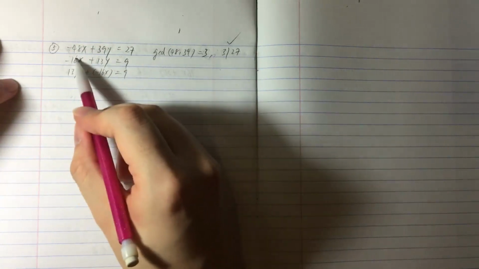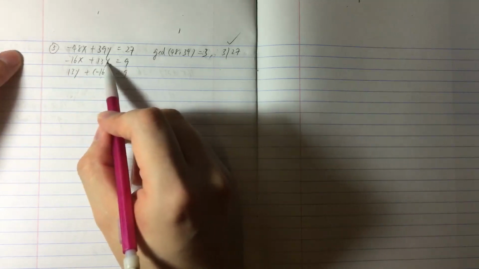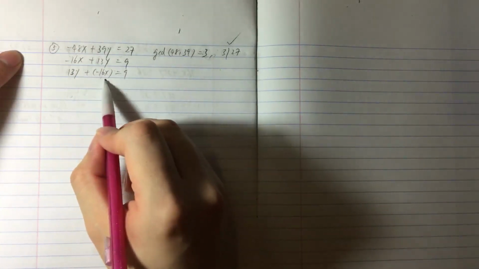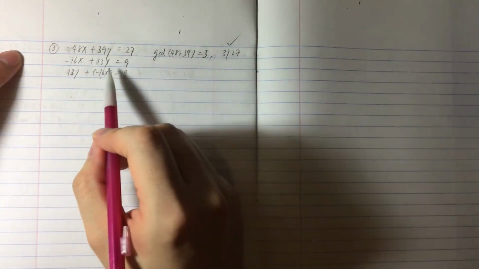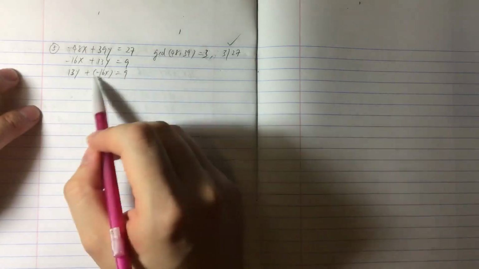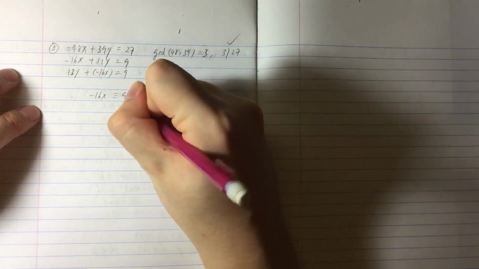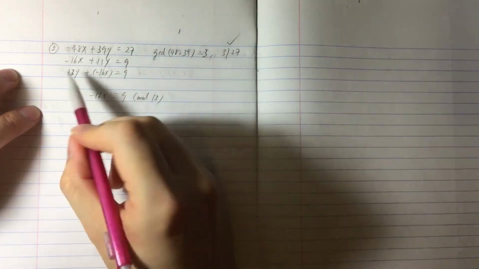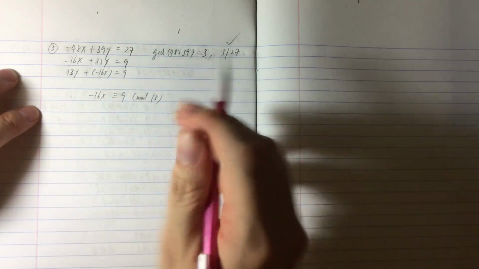Consider 13 is less than 16, so put 13y in the front. Write the term with the smaller coefficient in the front: 13y plus negative 16x equal to 9. Then rewrite this equation as a linear congruence. This equation can be rewritten as negative 16x congruent to 9 modulo 13.